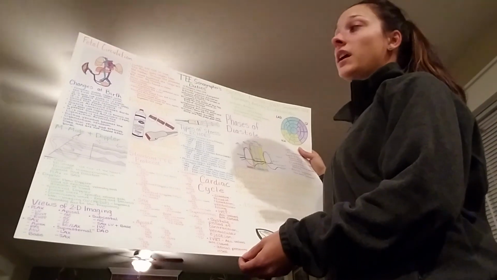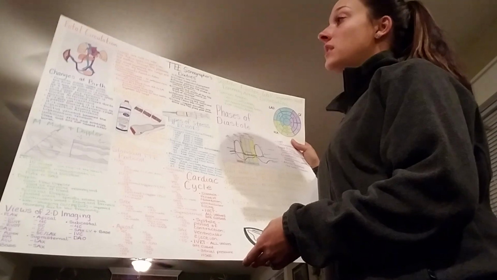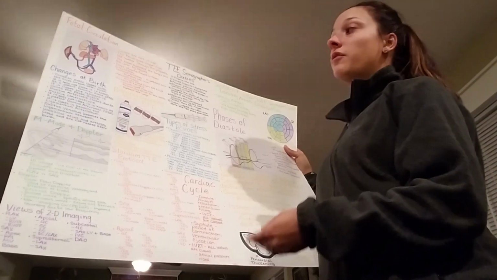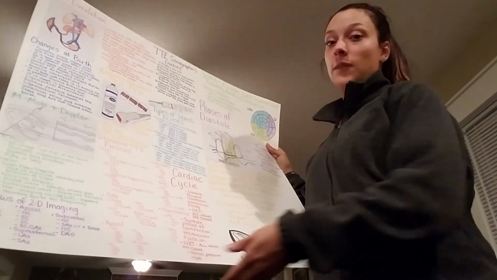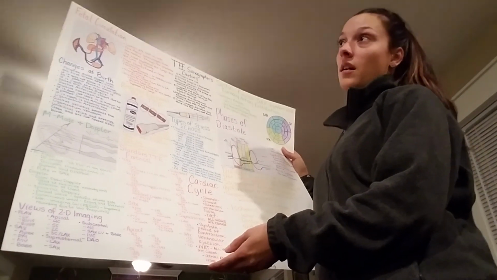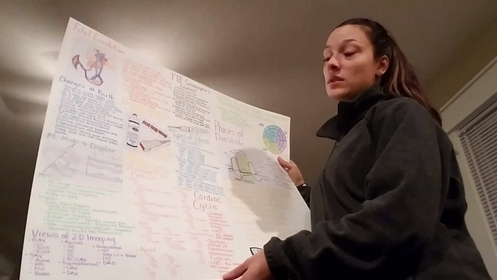The foramen ovale shunts blood from the right atrium to the left atrium, and the ductus arteriosus shunts blood from the pulmonary trunk to the aorta, which then sends it throughout the body, and then back into the umbilical arteries, which takes it back to the placenta, and the cycle continues.